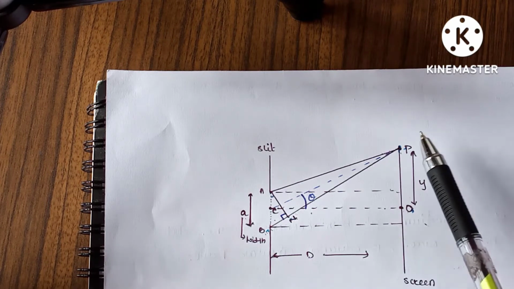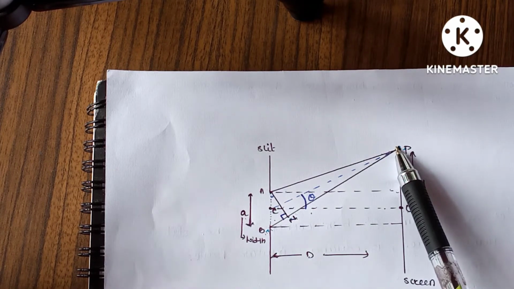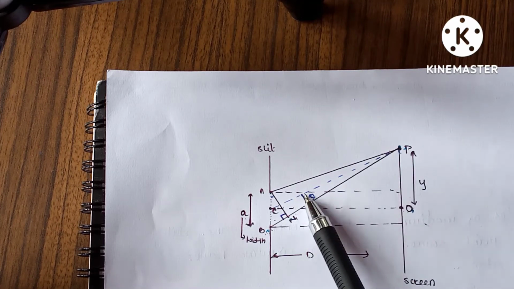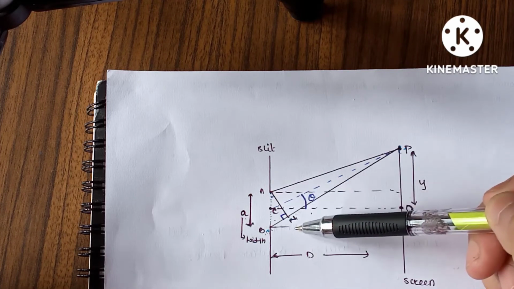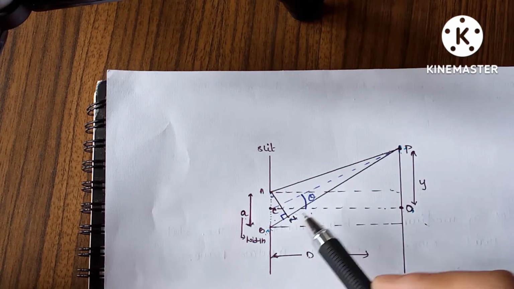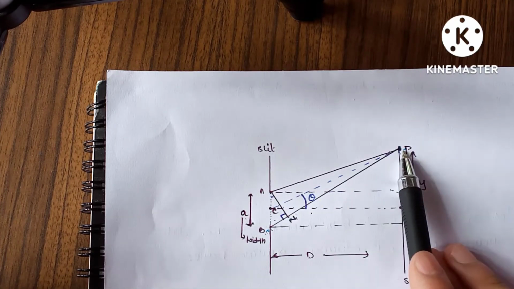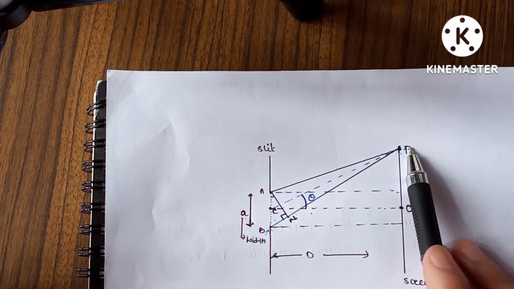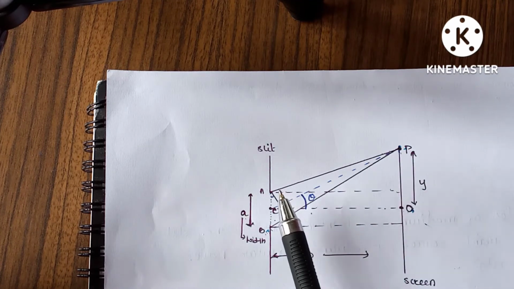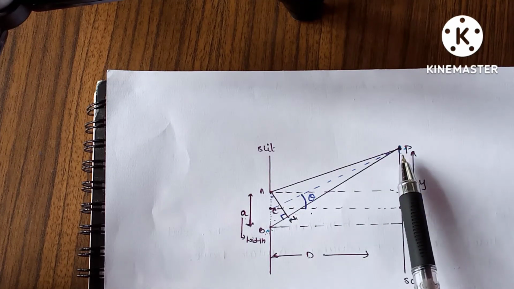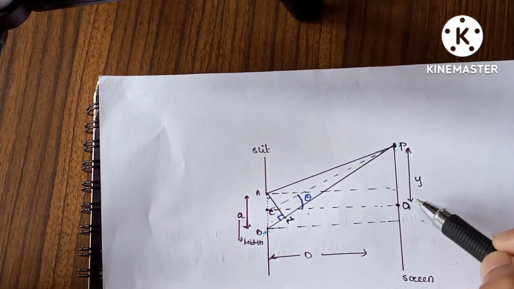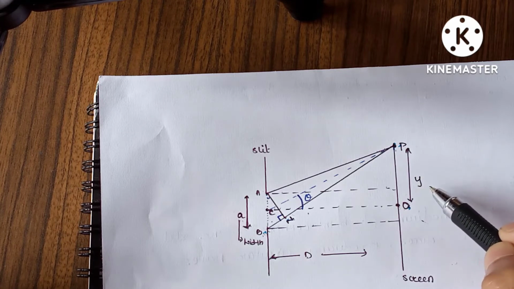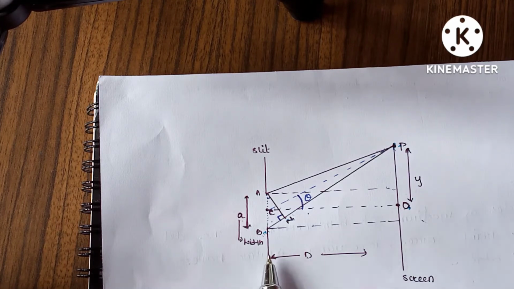Let us consider a point P. This point P is at an elevation of theta, as we took the perpendicular line from A and named it N. As you can see here, the length of AP is less than the length of BP, and you can also see that AP is equal to NP. The distance OP, let it be Y.